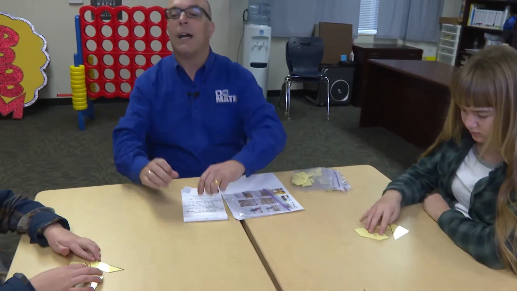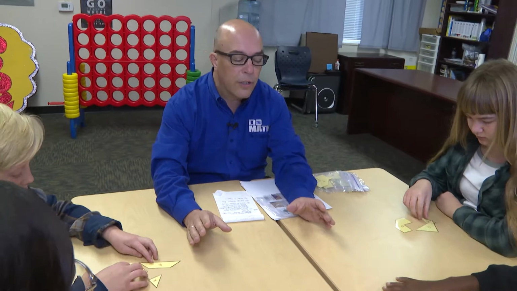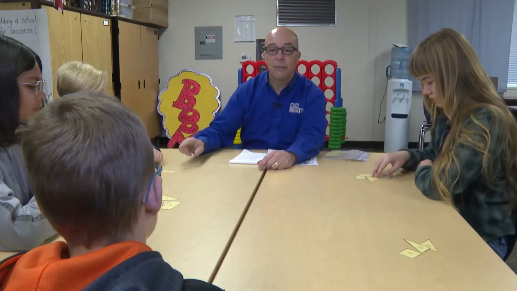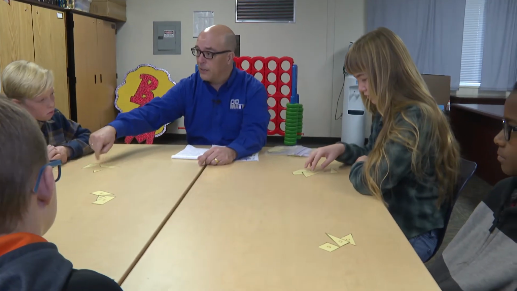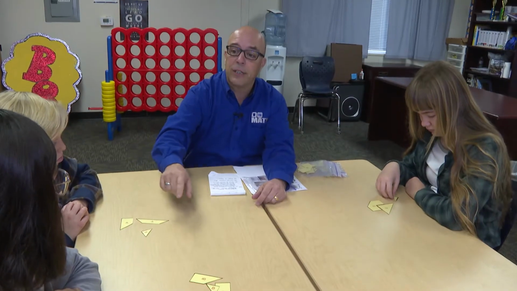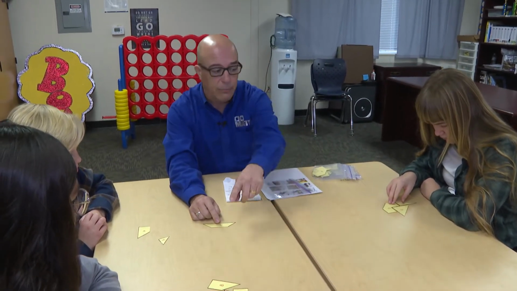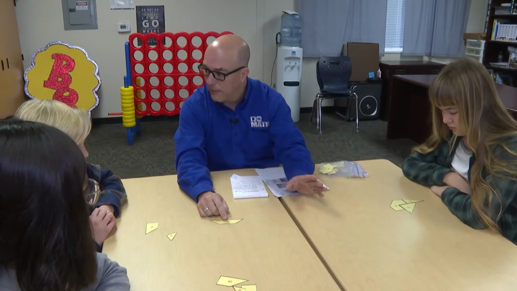Okay. Now what you need to do is, using all of those pieces, you're going to make 4 squares. Okay? Now you're not going to make squares only with your letters. You have to put your A with a B and a C or a B and a D somehow.